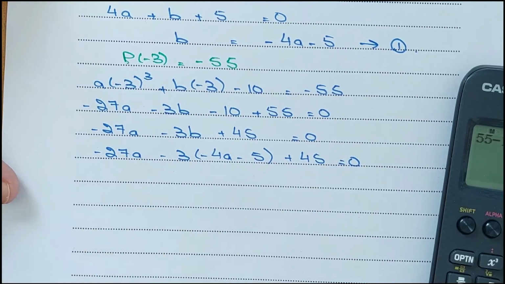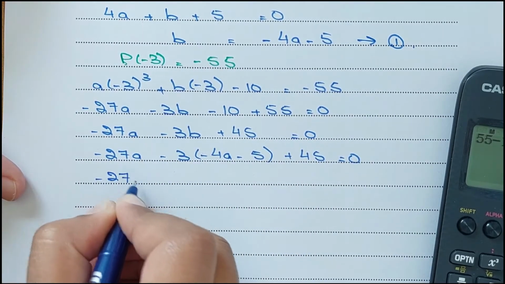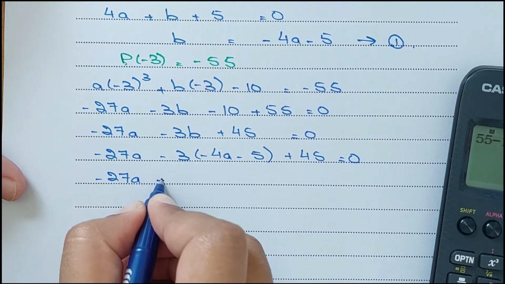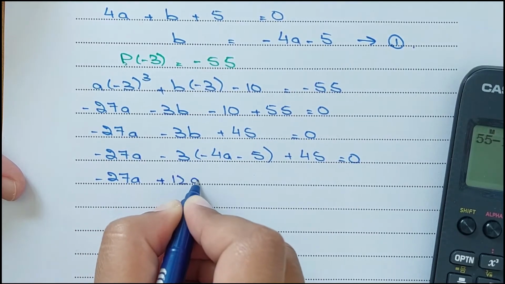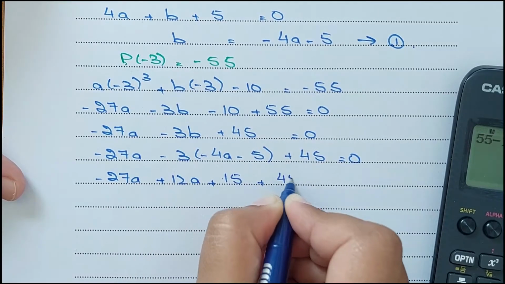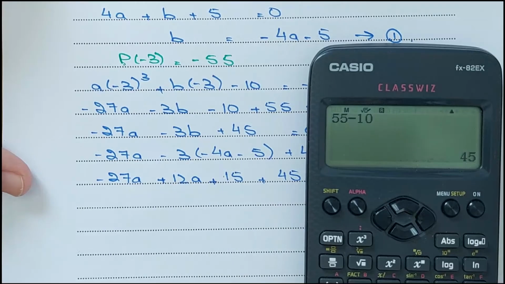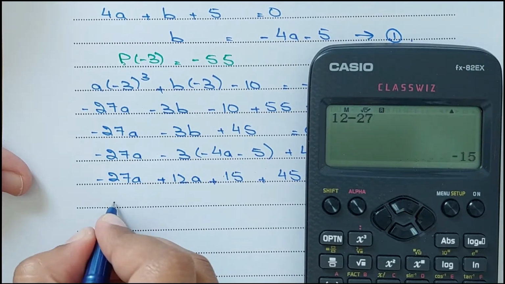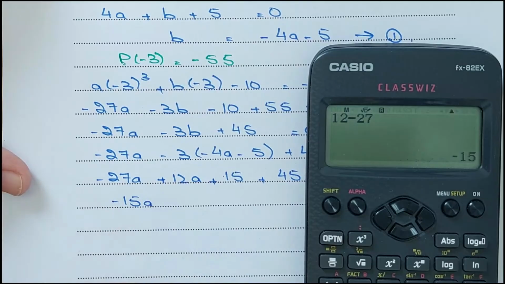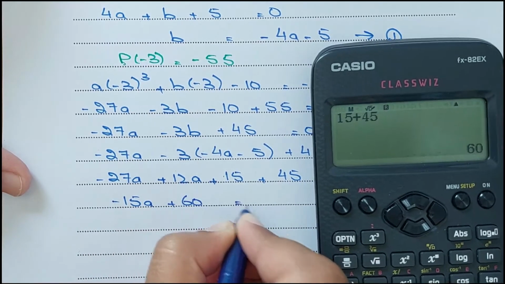Okay, now we can easily find the a value. Minus 27a plus 3 times 4 is 12a, plus 3 times 5 is 15, plus 45 equals 0, right? Now we have 12 minus 27, minus 15a, and 15 plus 45 is 60, plus 60 equals 0.